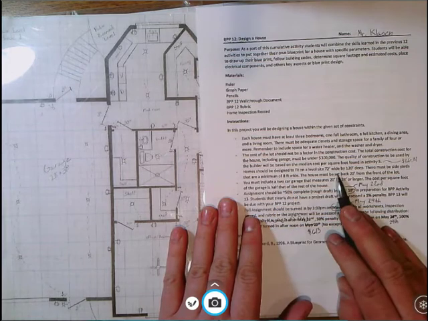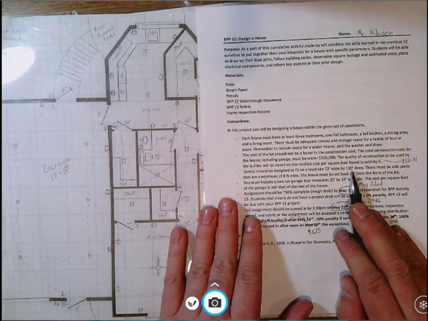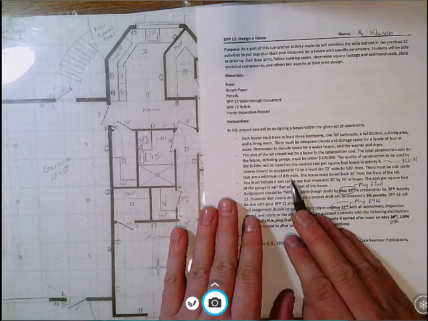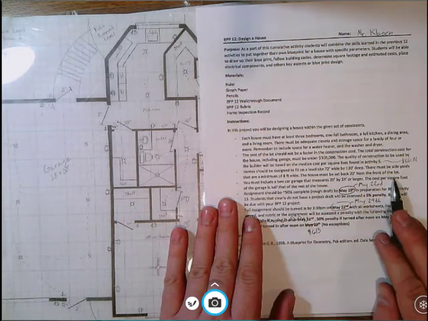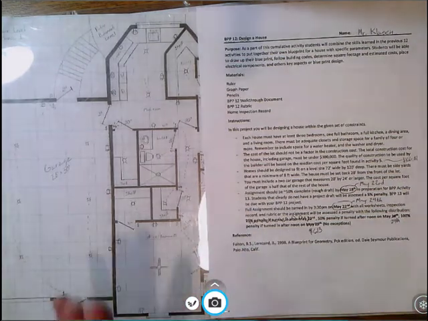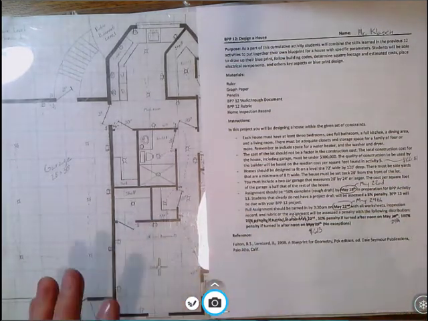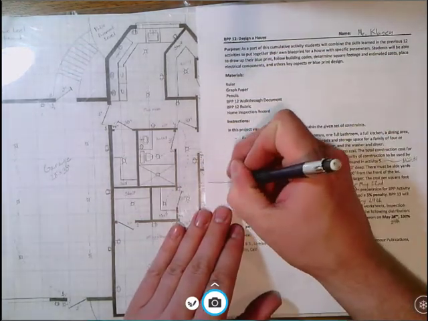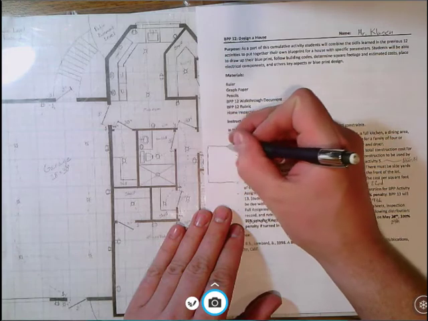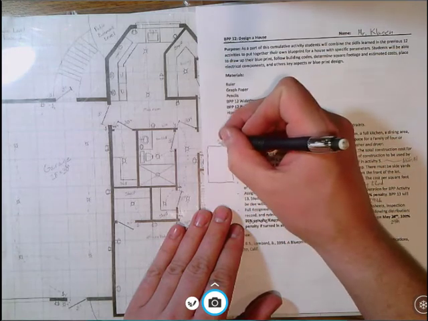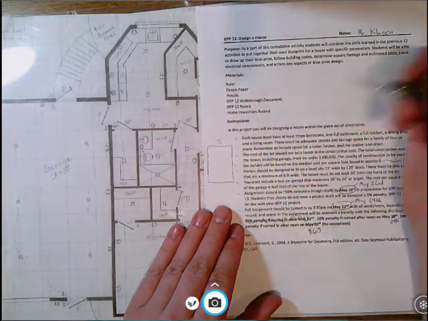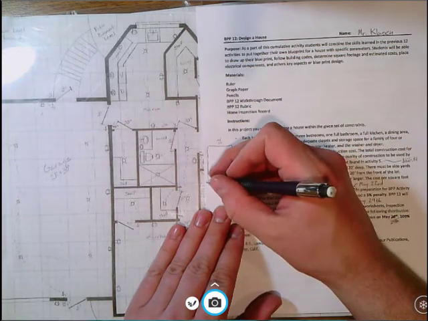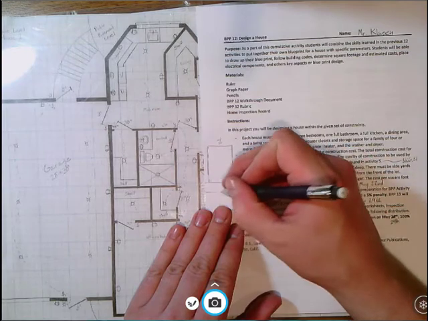Homes should be designed to fit on a 72-foot by 120-foot deep lot. There must be side yards that are a minimum of 8 feet wide, and the house must be set back 20 feet from the front of the lot. I'm going to give you a quick pointer on this because I get asked this every year. Let's say you have your lot, and it's 72 feet wide and 120 feet deep. Let's say this is the road right here.